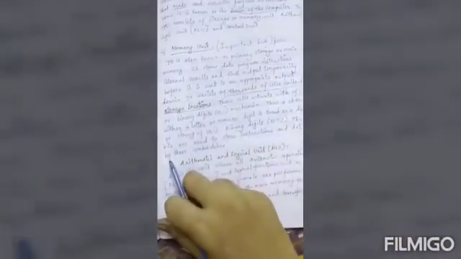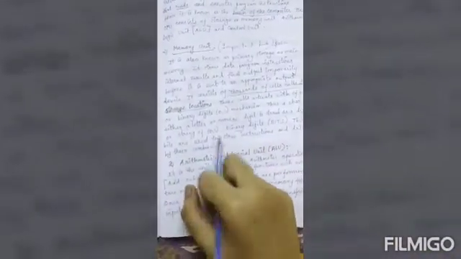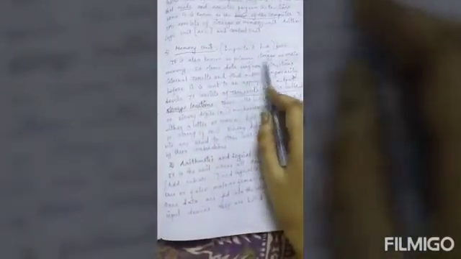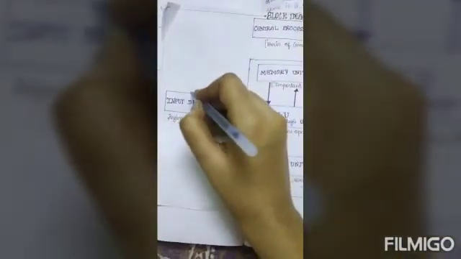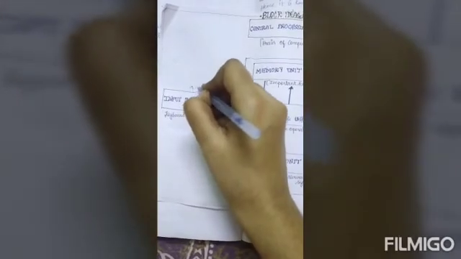These are the bits used to store instructions and data by their combination. So this memory unit is called primary storage. From the word itself we can understand that all the data and information will be stored here.